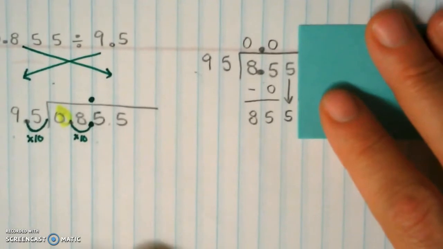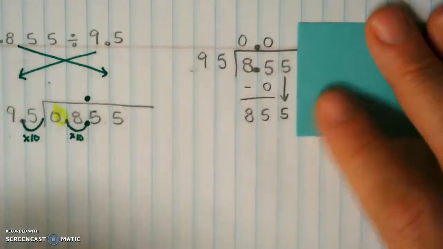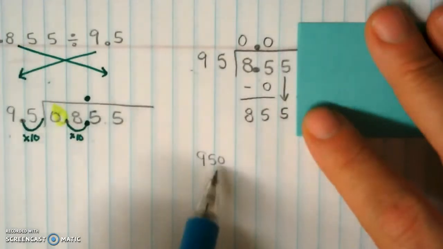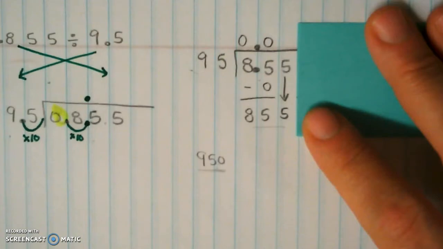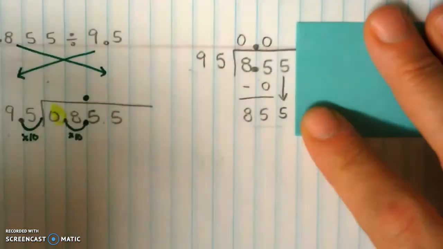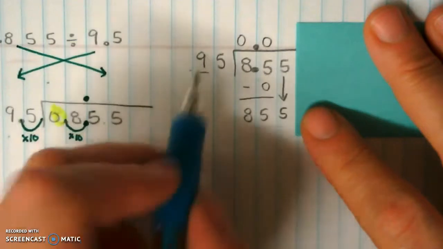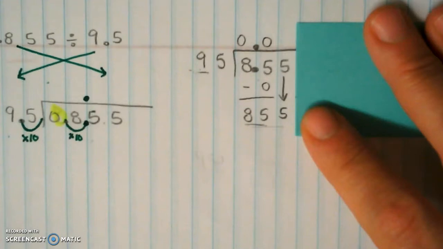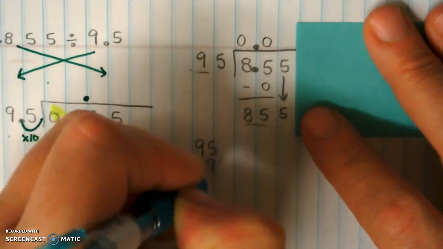So now my question is, how many times can I take 95 away from 855? Well, I'm going to start by multiplying 95 times 10 because that's easy to do in my head. And that's going to give me 950. And that's too big. But I bet you 9 is going to get us close, if not right on the money. The reason I'm saying that, 1, is because I know 10 was too big, but it was kind of close. And 2, if I had just 9, I could take 9 away from 85 9 times. So that's a good spot to start with a guess.